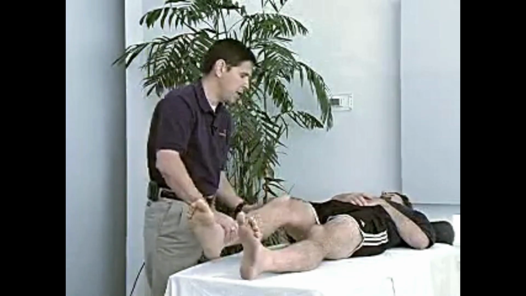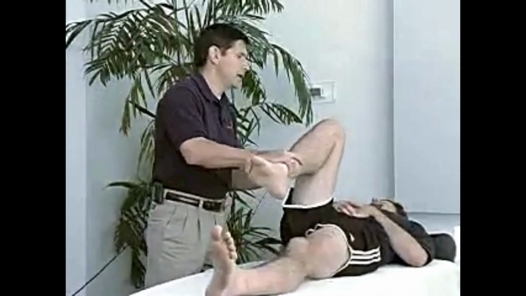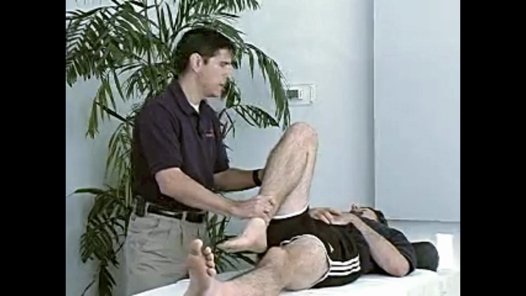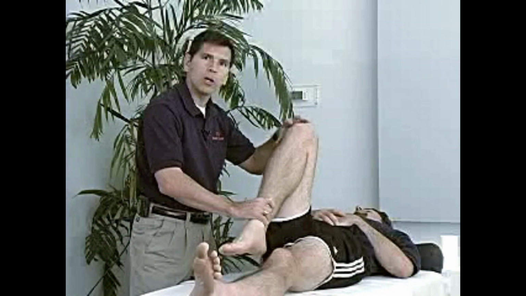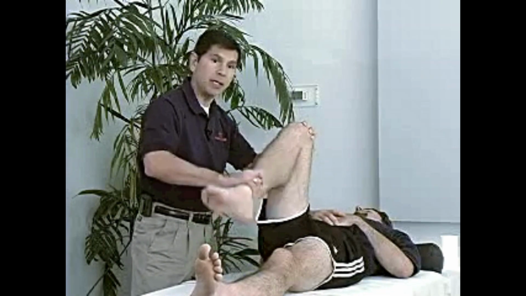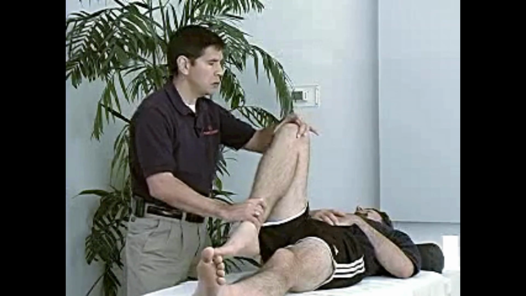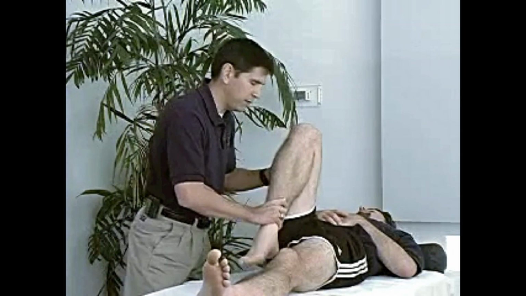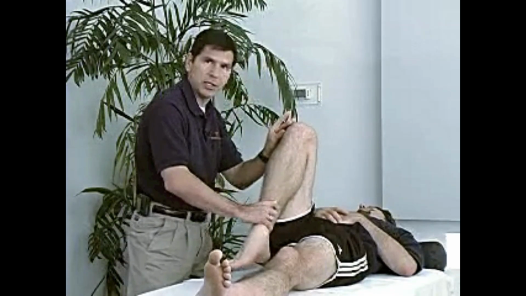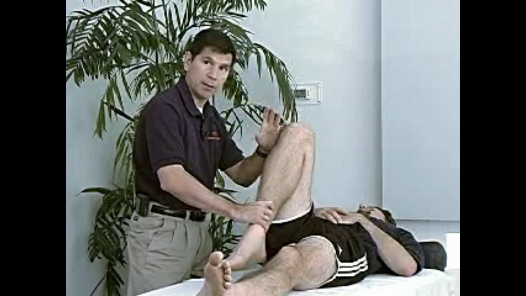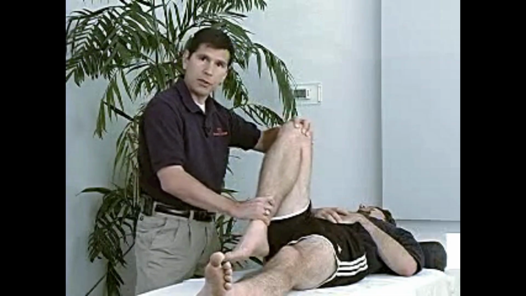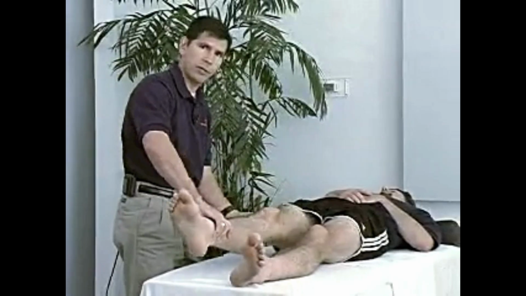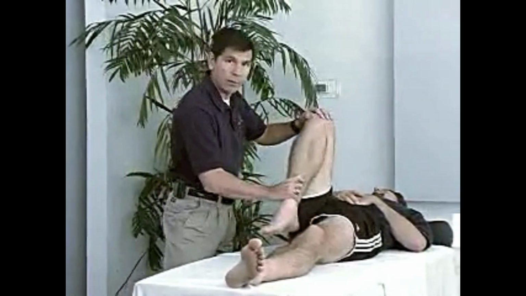I'll then bring the knee up if it fully extends, and I understand that it should flex to at least about 135 degrees. Again, a knee effusion will cause it to feel very tight, and I might not get this much flexion. Also, meniscal pathology or meniscal tear will cause pain if I flex down like this, because we're compressing the meniscus between the femur and the tibia. But as long as they can do this without pain, then they have normal range of motion. So this is 0 degrees to 135 degrees.